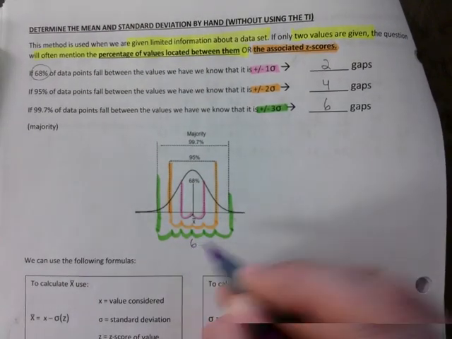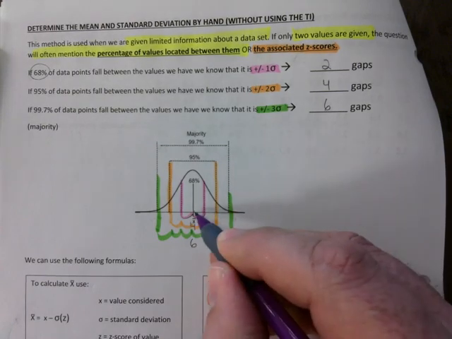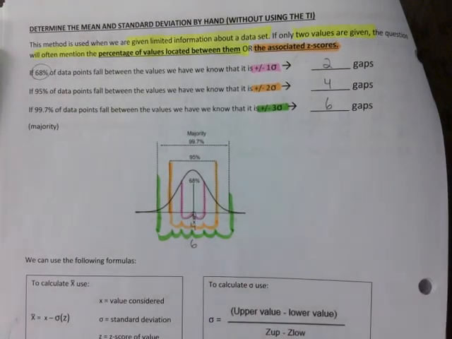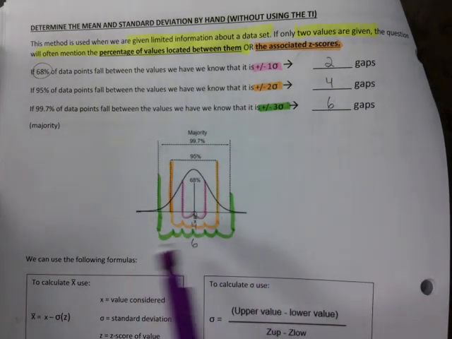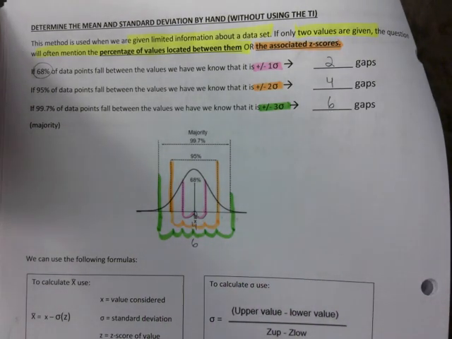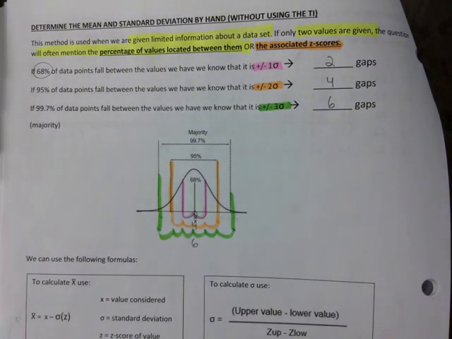So there's 6, 4, and 2, basically. So it's important to know how many gaps are in between, and you just have to remember it's the 68, 95, 99.7 that we're going by.